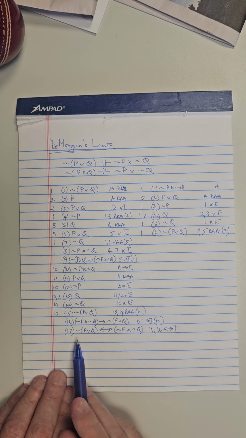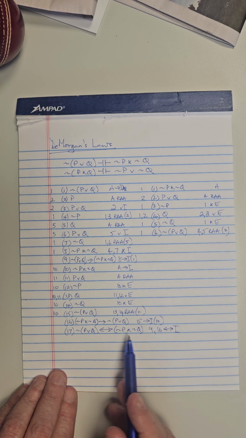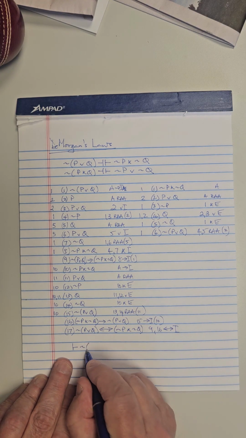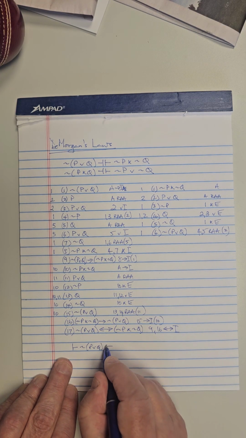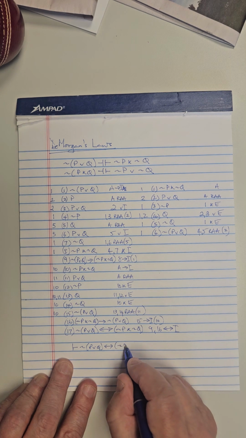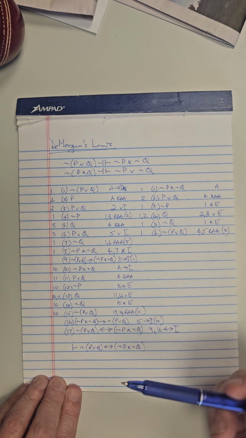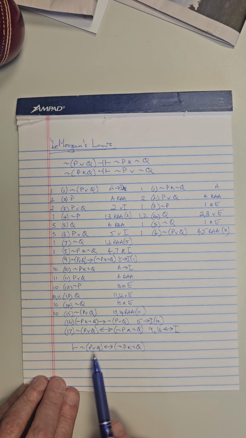And here we have a proof, a theorem proof. We have a proof of this sequent, the biconditional theorem. So the last line of this 17-line proof corresponds to this theorem.